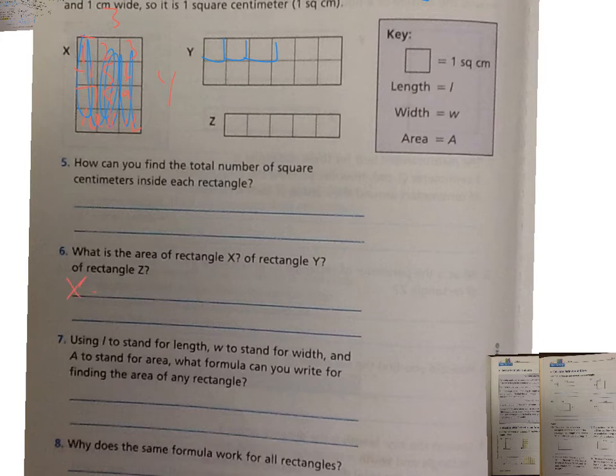Well, x we just did. It equals 12 square centimeters. I'll put the little 2. I'll try to switch it for the next one. Y, we could count them all. We get 12. Or we could just say it's 2 by 6, times them by each other. 2 times 6 equals 12. I'll do square centimeters here. And then z is a 1 by 5. So it's just 5 square centimeters.